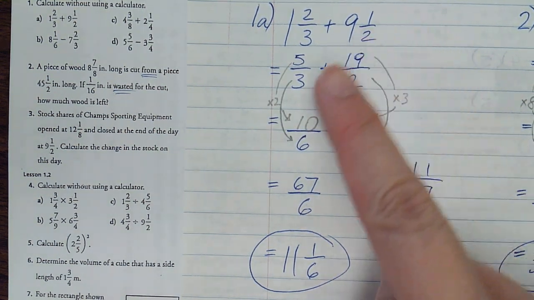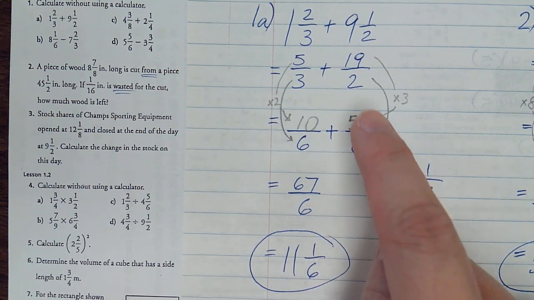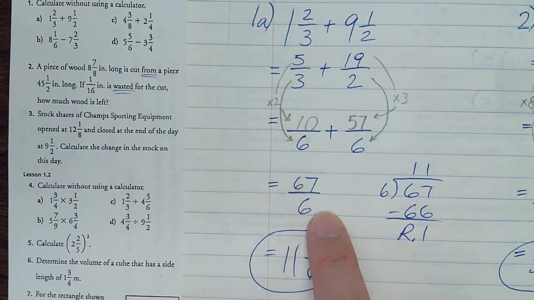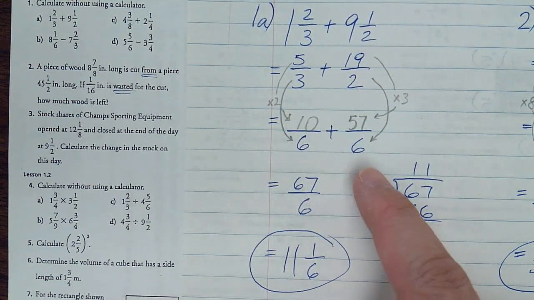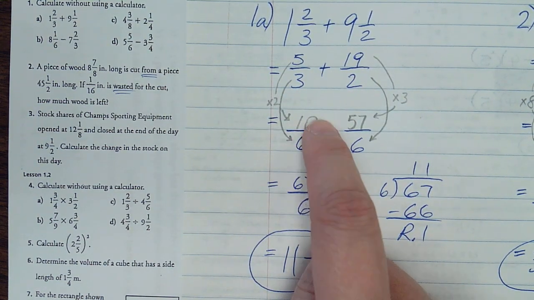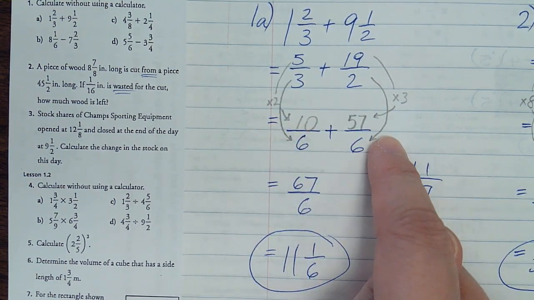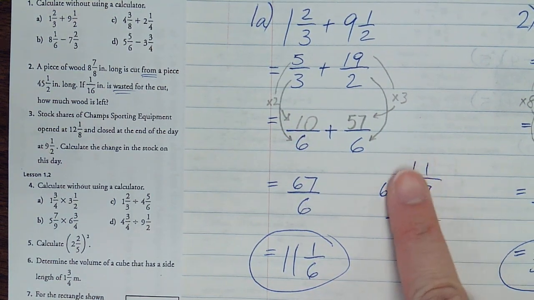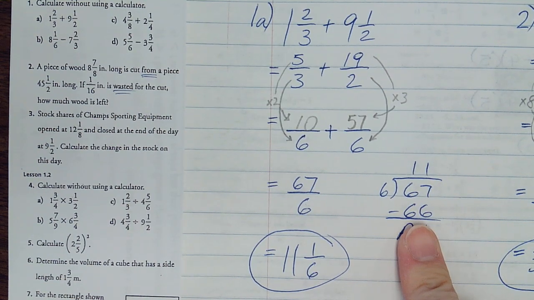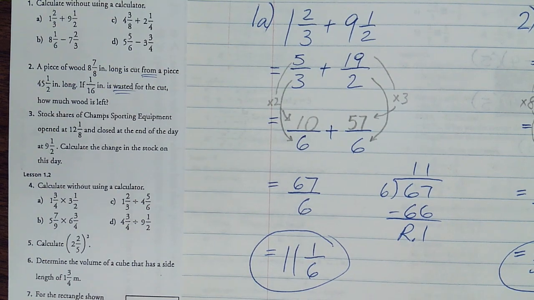On the test, a question like this may be worth 2 marks. 1 mark for the final answer, correct final answer, and 1 mark for showing a step in between. So the step that I want, I don't need these arrows and stuff. I want to see the common denominator step. I don't even need to see this long division. So if on the test you just show me this step and this step, that's fine.